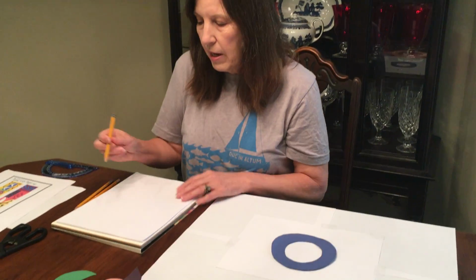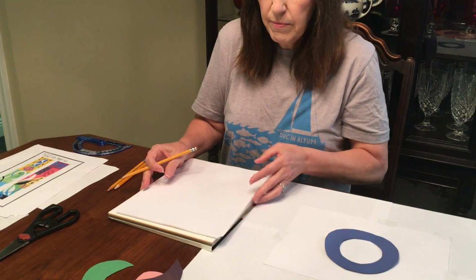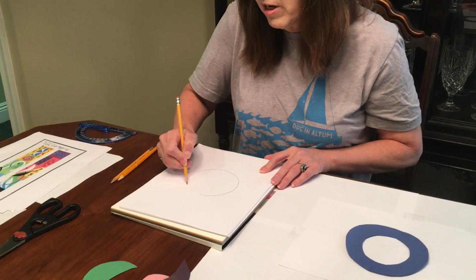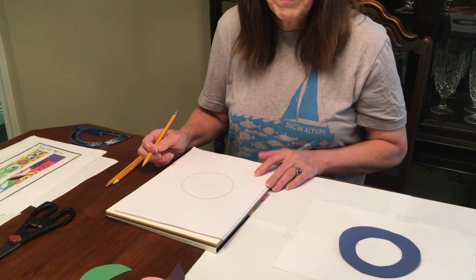Now you only need a pencil and paper for this project, and I'm just using construction paper to help illustrate some of the decisions that you'll need to make along the way. So let's say I'm going to start with a circle. On my paper then, I'm going to draw a circle, which I could draw anywhere I want on my paper.